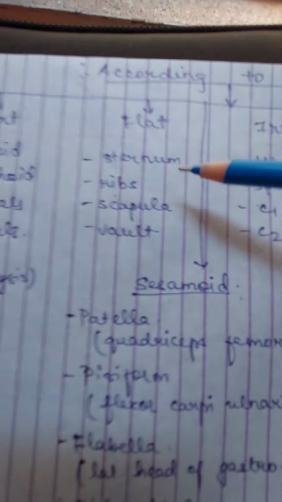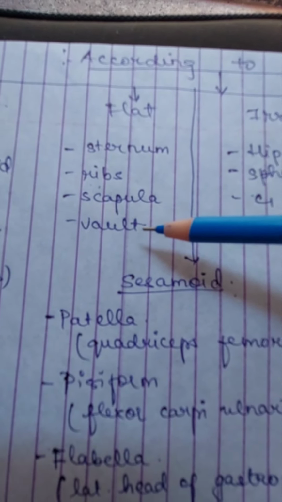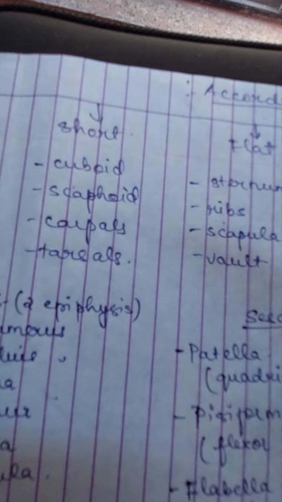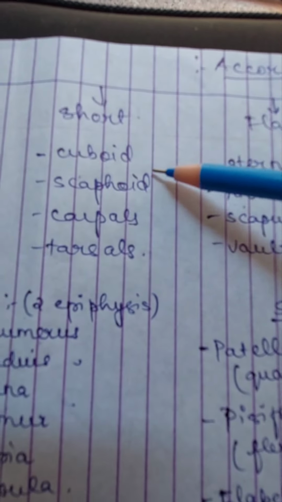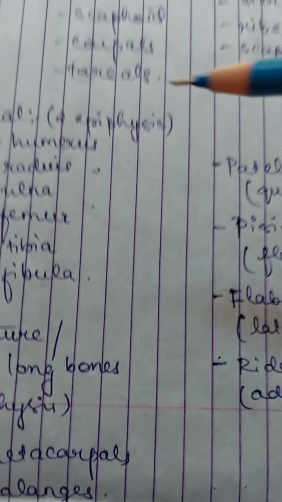Flat bones. Flat bones are the sternum, ribs, scapula, and the vault of the skull. Short bones are the cuboid, scaphoid, carpals, and the tarsals. And the last one, that is the long bones.